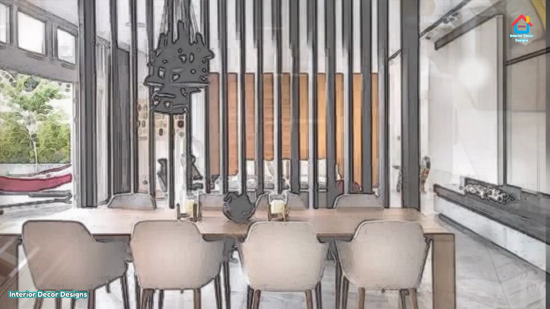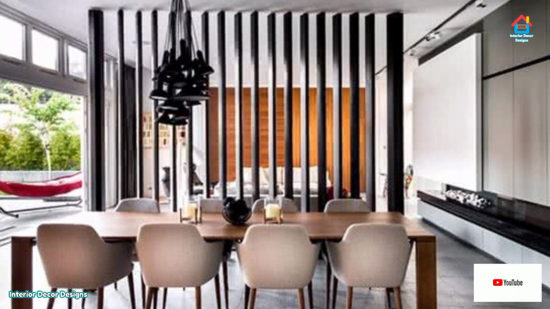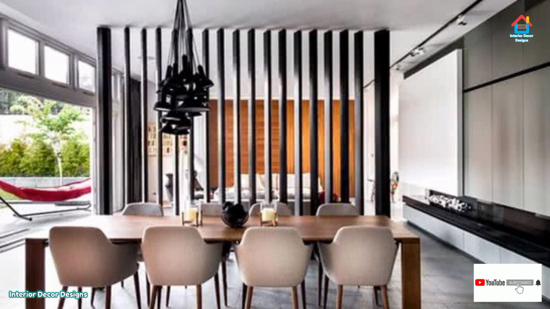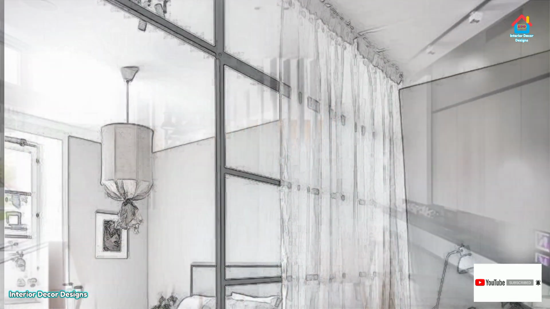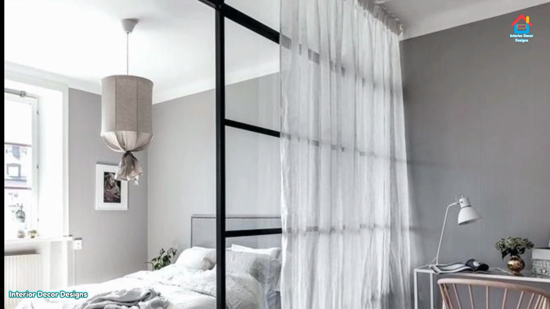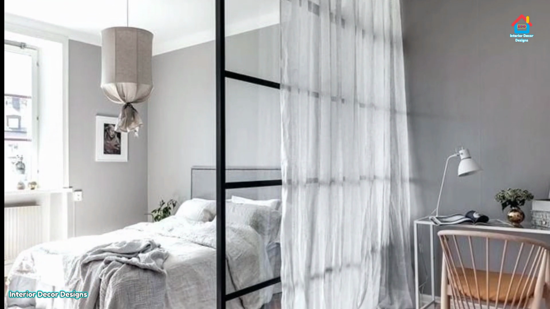Room divider ideas for storage and display. Using the living room divider to add a wonderful display or even additional storage option is a great way to make the most of the available space in your small urban apartment or modest modern home.